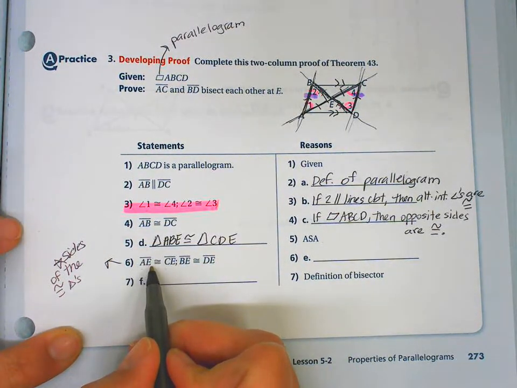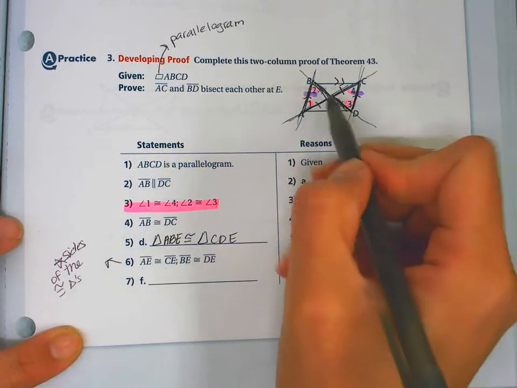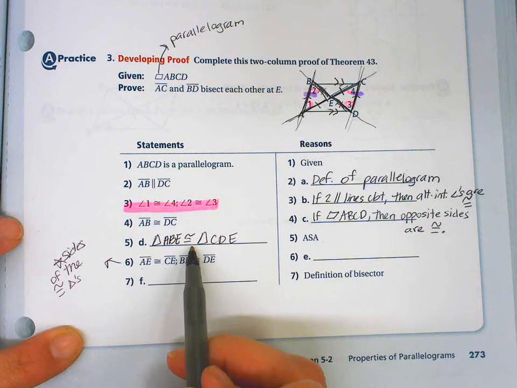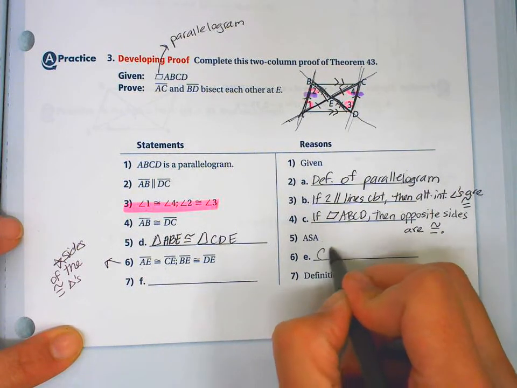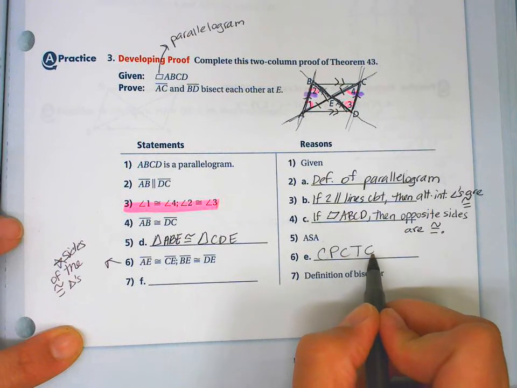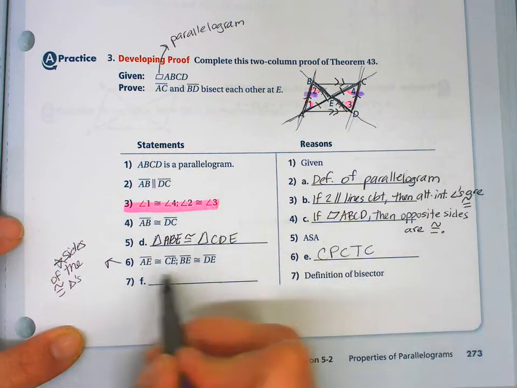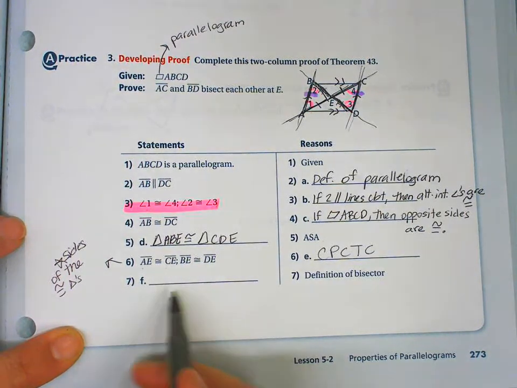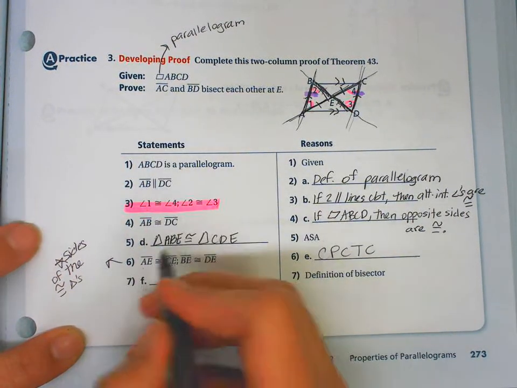So all of these sides that are congruent, they're the other sides of the little triangles that we said are congruent in step 5. So this is actually CPCTC: corresponding parts of congruent triangles are congruent, and the parts are 2 of the sides. Okay, and that leaves us with the last statement. The last statement is always what we're trying to prove.